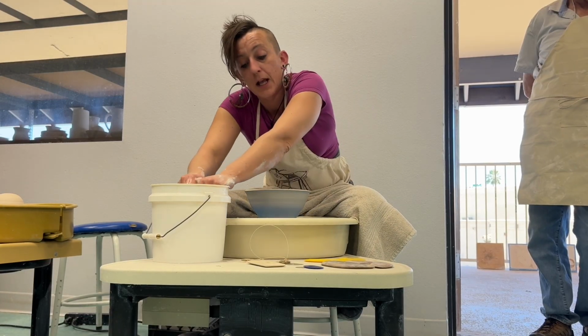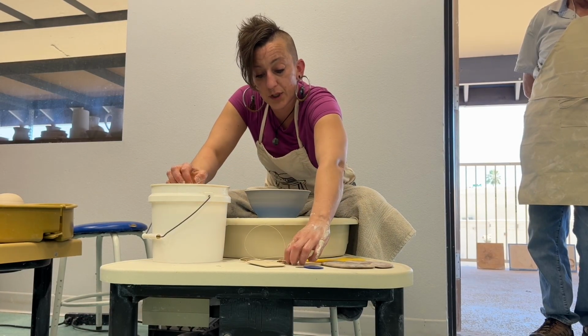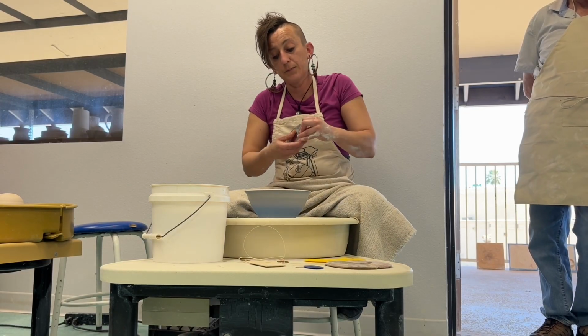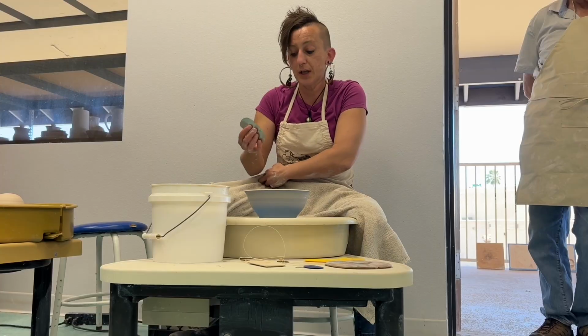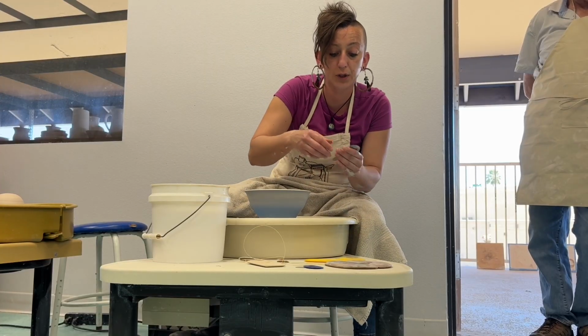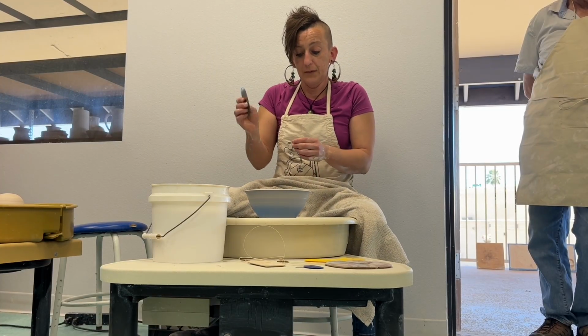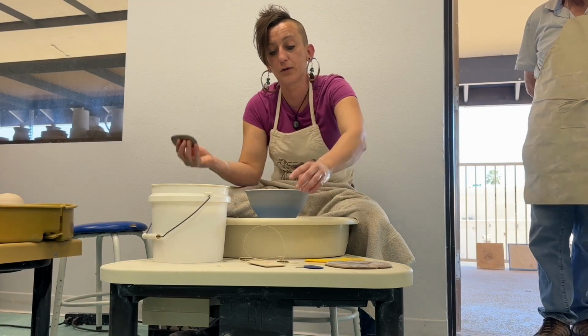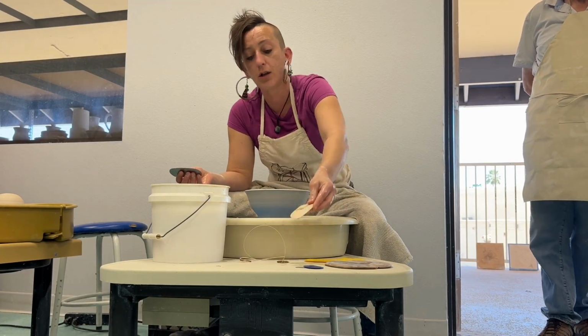Now this is also a good form to use for using your rib tools. So once you get this far, you can use either your wooden, especially your metal rib. Your metal rib is much more flexible, whereas your wooden one is not at all, right?